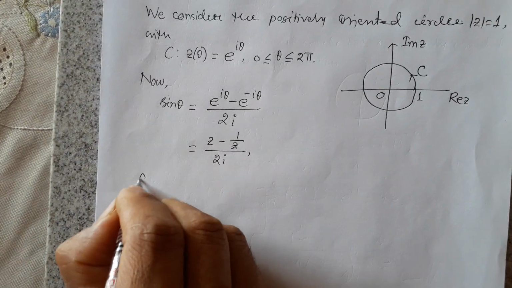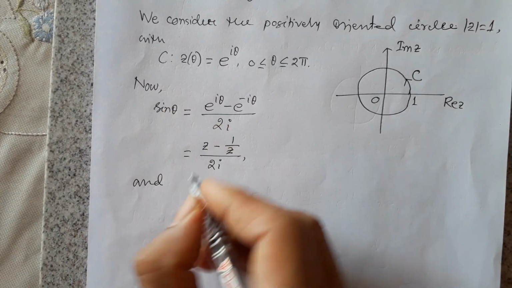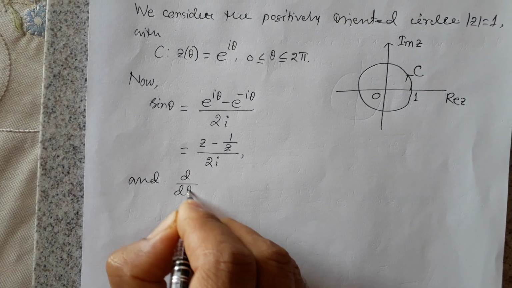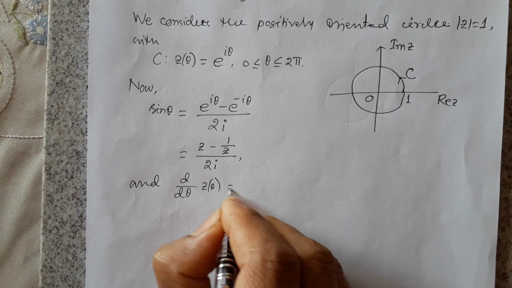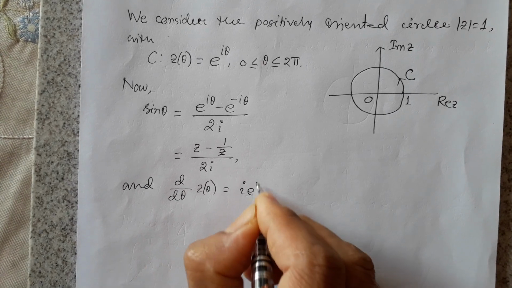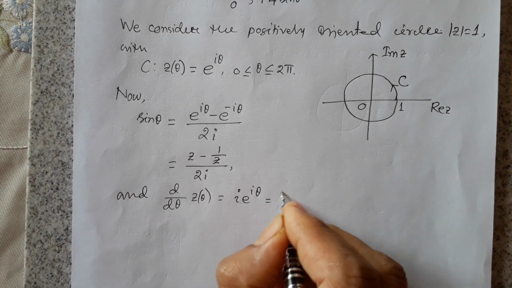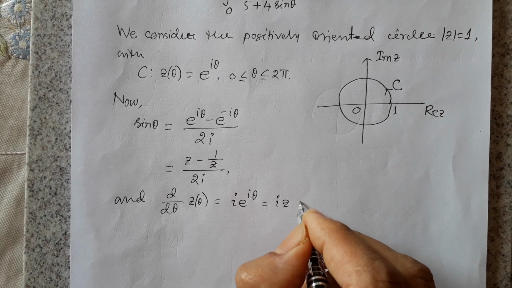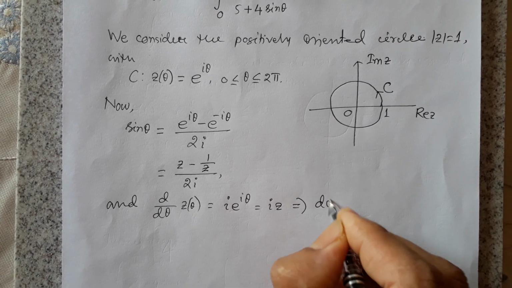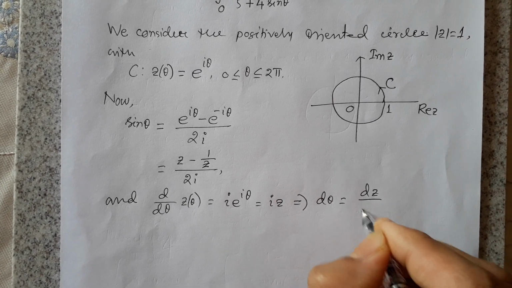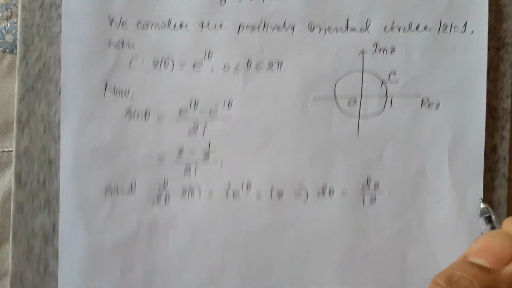And from here you see that the derivative of z of theta is i times e to the power i theta, that is i z, so d theta is just dz by i z.